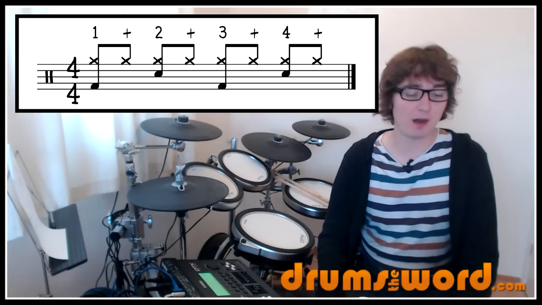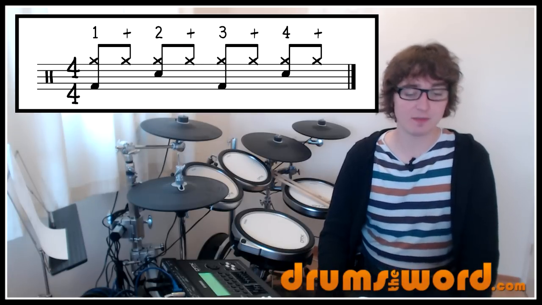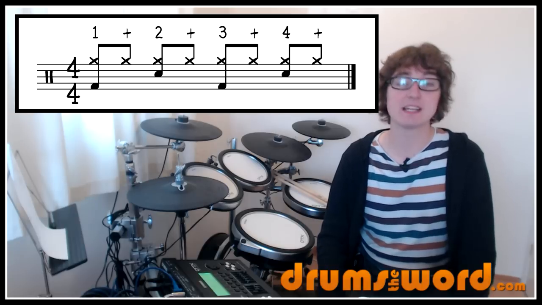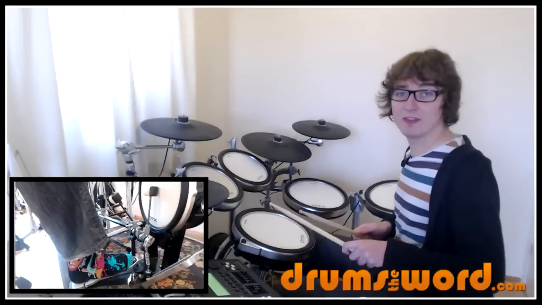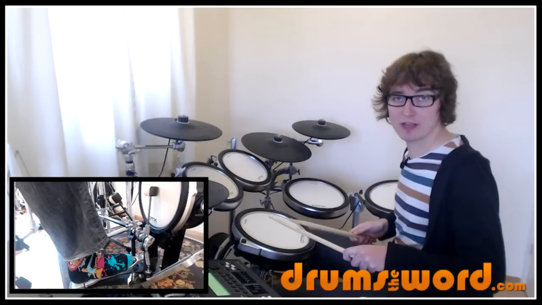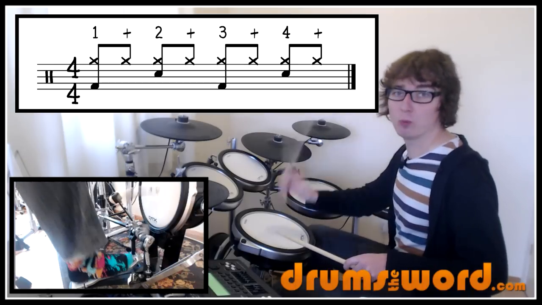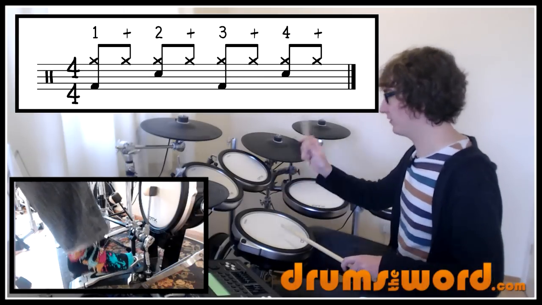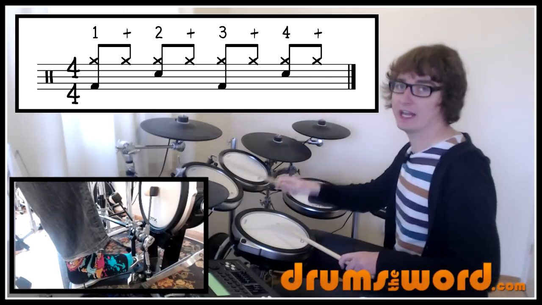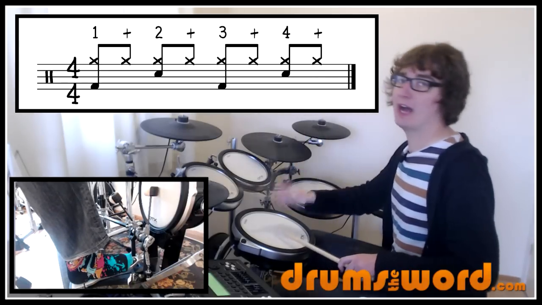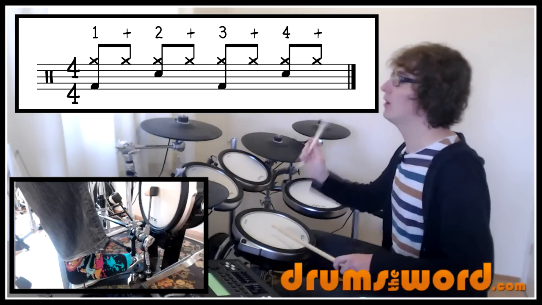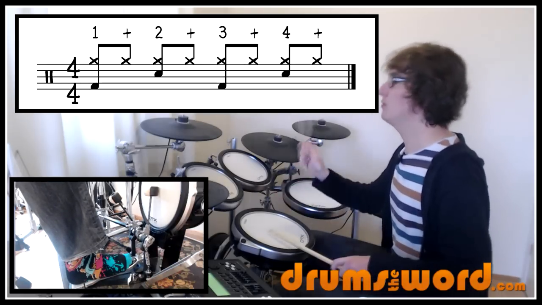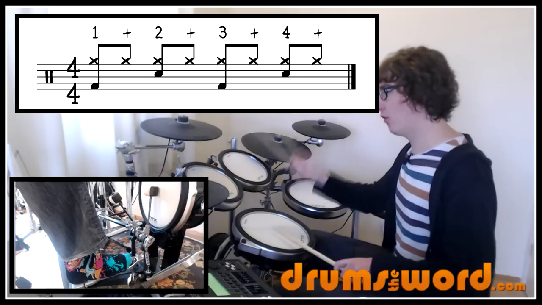The second half of the bar is exactly the same as the first half, so here's what this drum beat sounds like when played and counted out loud. 1 and 2 and 3 and 4 and, 1 and 2 and 3 and 4 and.